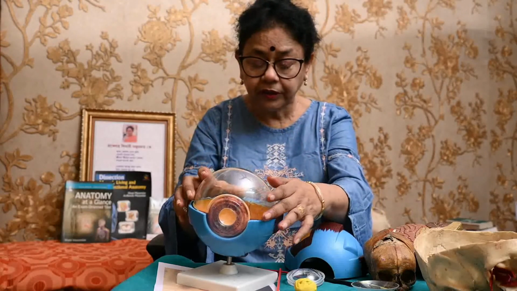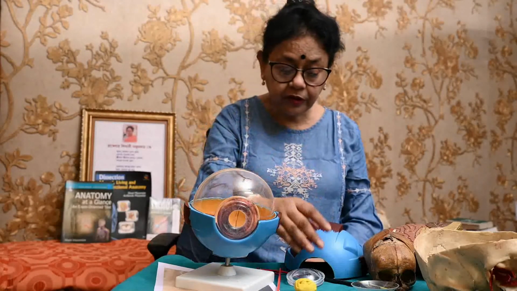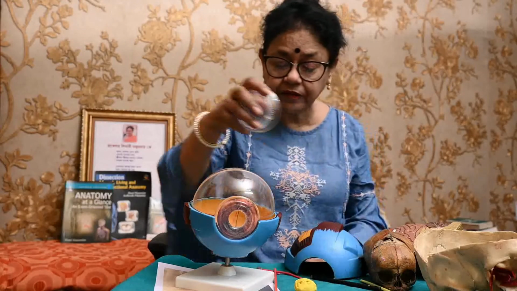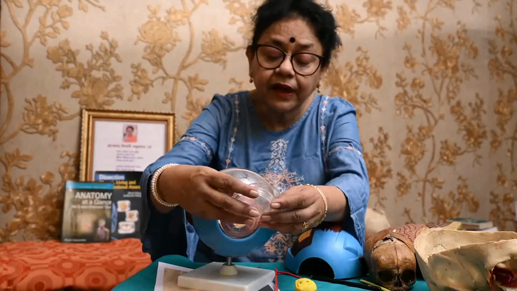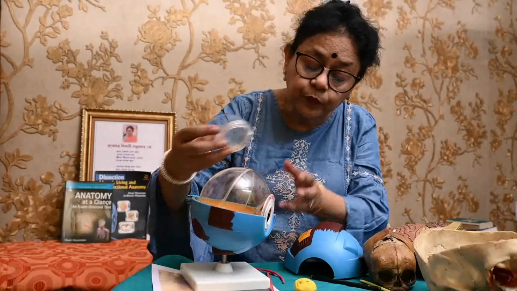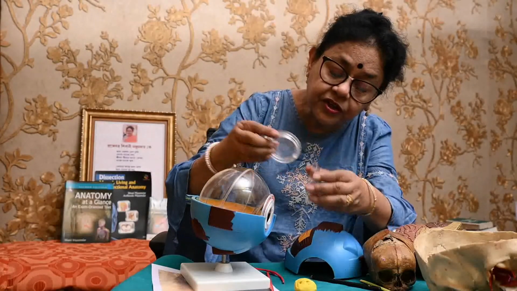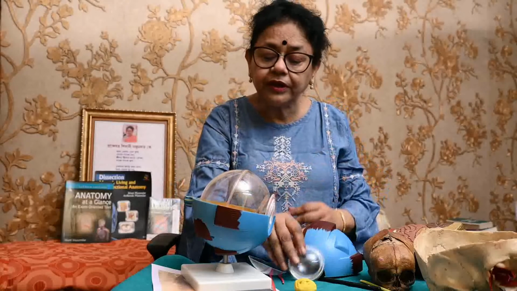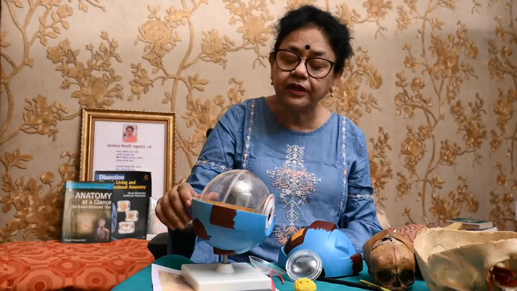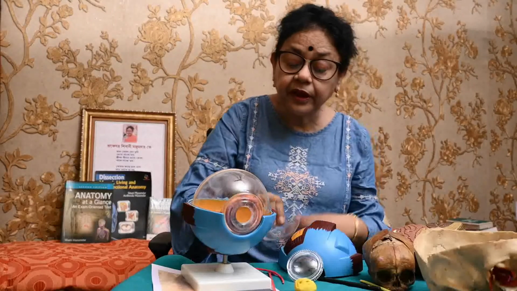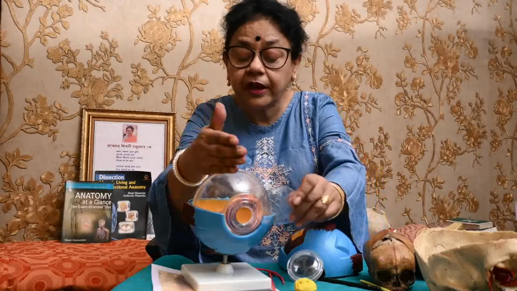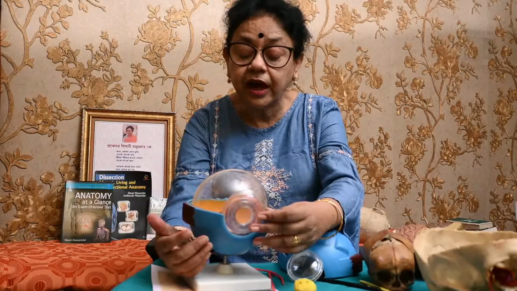Now if you cut a section of the eyeball, which is seen in your book, there is a picture in your book where you will see, in the section from anterior to posterior, what structures lie in the eyeball.